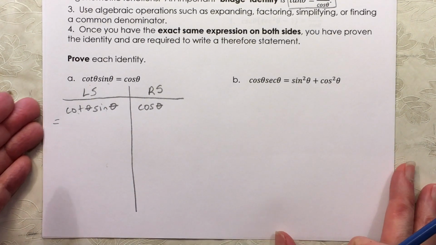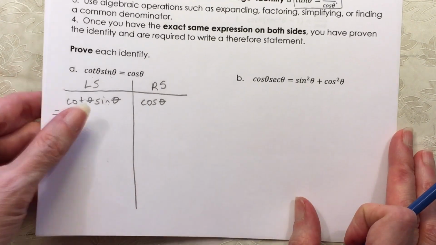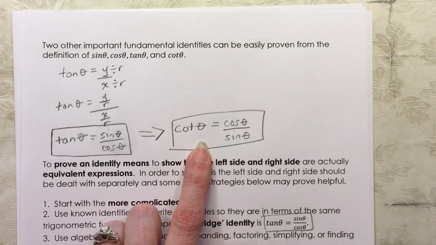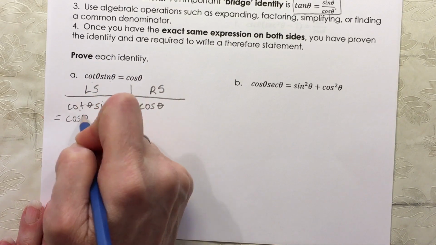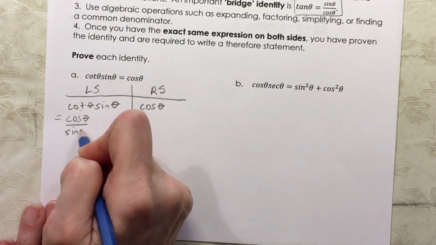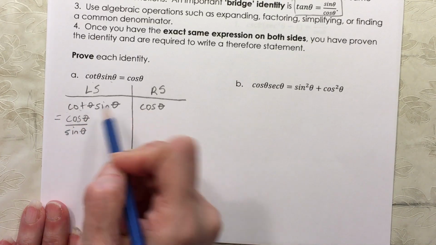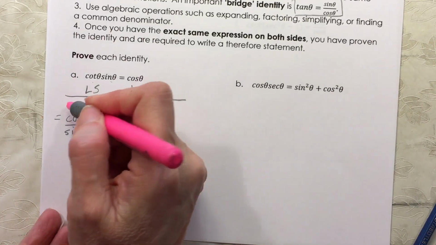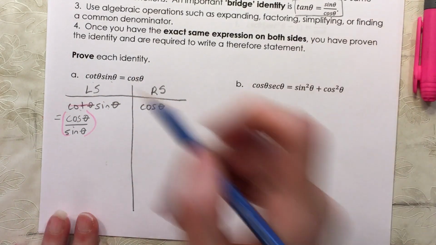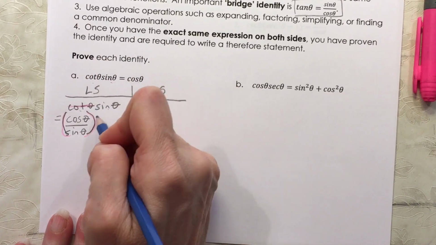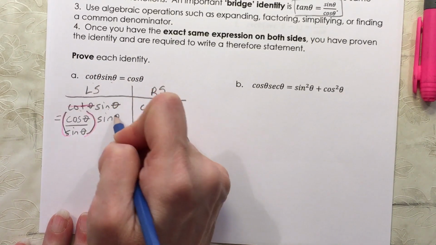Now cotan theta, we have a bridging identity we can use there. So cotan theta is the same as cos theta over sine theta. That's an identity that we know for sure, we've proven. So we could rewrite cotan theta as cos theta divided by sine theta. So we've replaced cotan theta with cos theta divided by sine theta. And then we're still multiplying by sine theta.